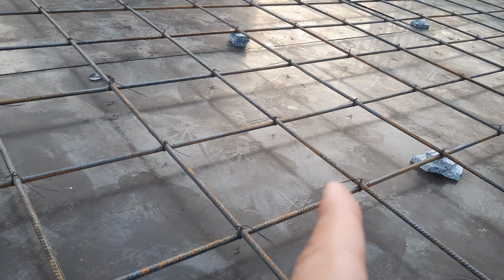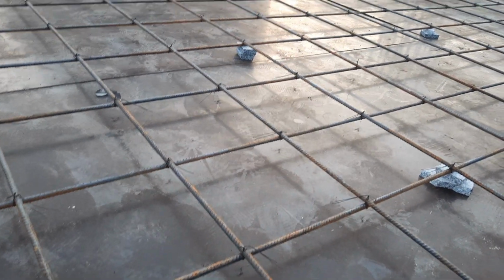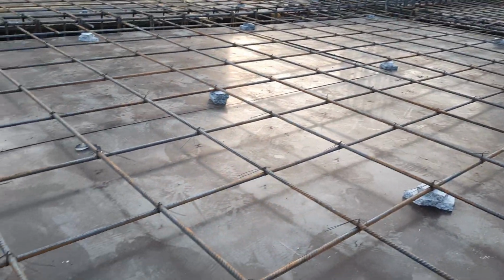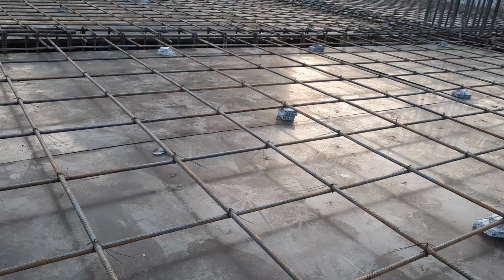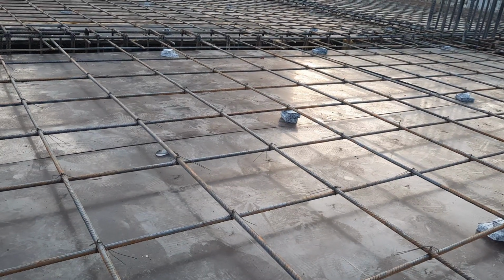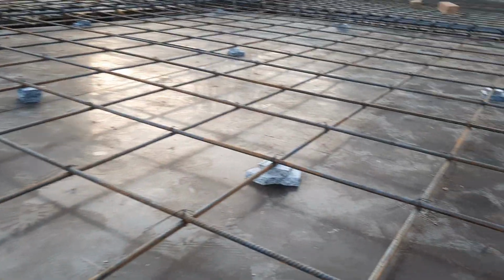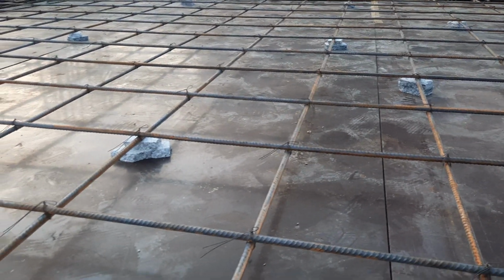You can see the concrete cover, which is about 1.5 inches. This is also one of the important technical terms of steel reinforcement, especially for the slab. Normally you can use 25 to 40 mm of concrete cover for the bottom section of this slab, as you can see here. So these are concrete covers. Next, guys, you can see here these are main bars and distribution bars.